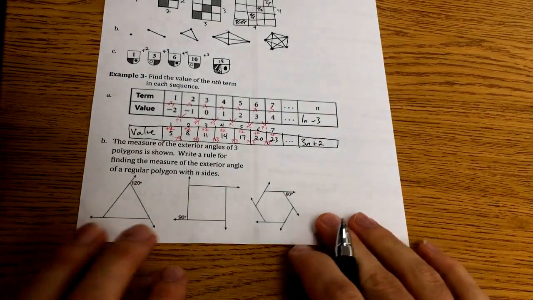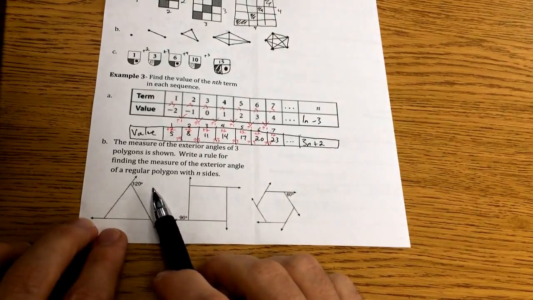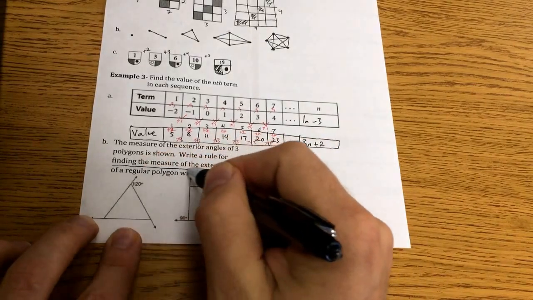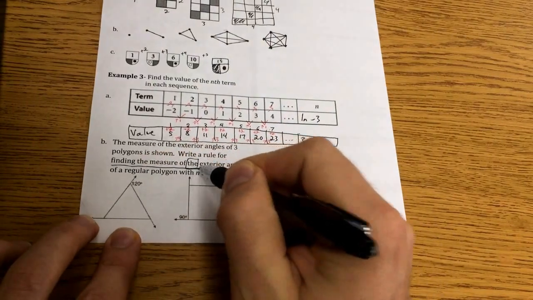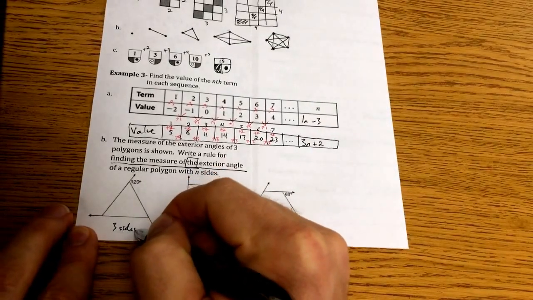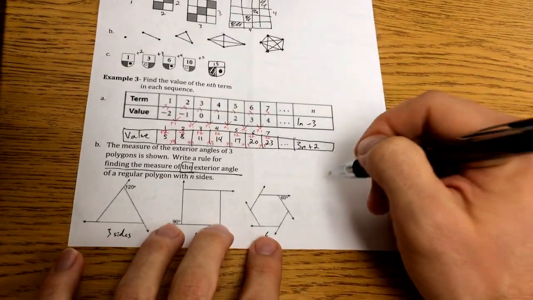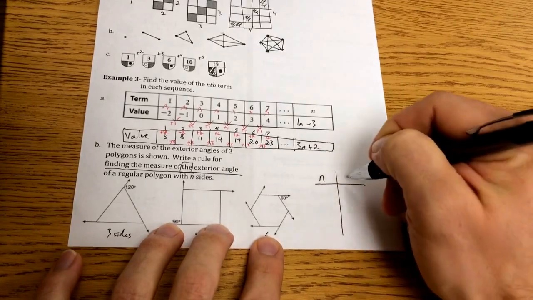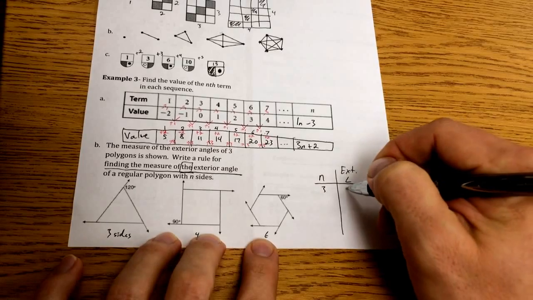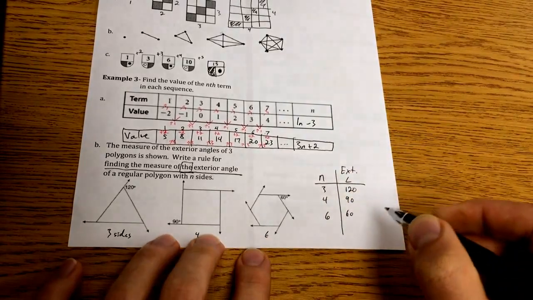Last example here. We're also going to find the value of the nth term. We have polygons, and the measures of the exterior angles are shown. Write a rule for finding the measure of the exterior angle. We want to find just one exterior angle here. I've got a triangle that has 3 sides. A quadrilateral has 4 sides, and a hexagon has 6 sides. Over here I'm going to make a table. If I have the nth term, it gives me one exterior angle. With 3, one exterior angle is 120. With 4, it was 90. And with 6, it was 60.